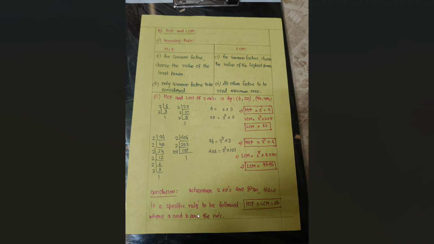So always remember, when two numbers are given, there is a specific rule to be followed. It is valid only when two numbers are given. So that is HCF into LCM equal to the product of the two numbers, where A and B are nothing but the numbers. So like this, they will ask questions.